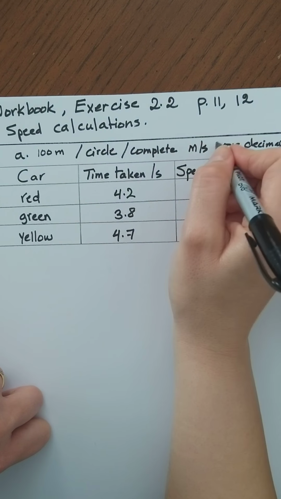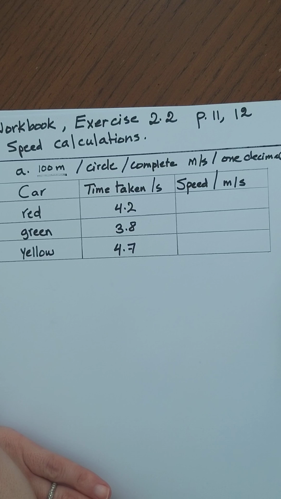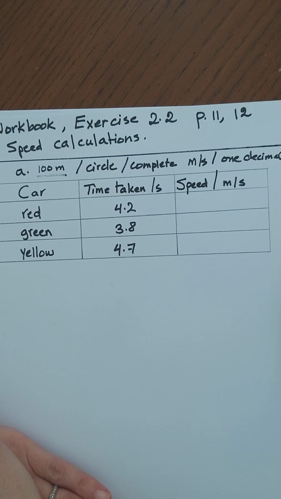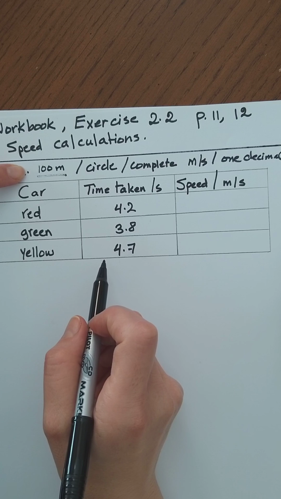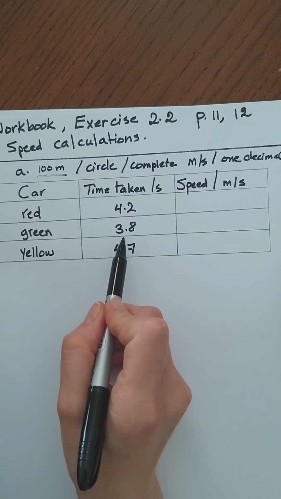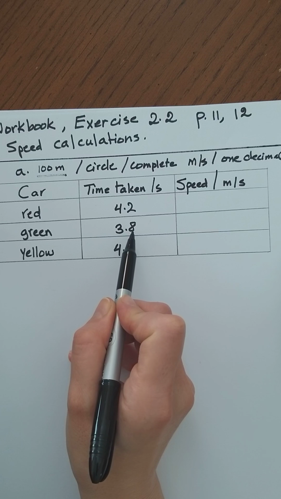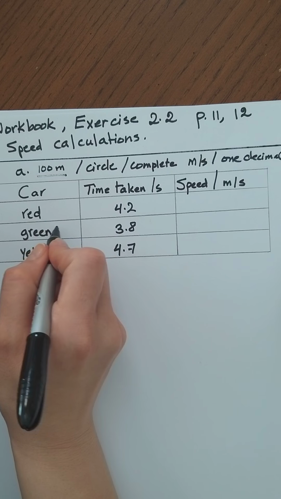The first thing we need to do is to circle the fastest car before doing any calculations. How would we know the fastest car before doing calculations? So this is a fixed distance race, 100 meters. All of the cars are traveling the same distance. The car that will take the longest time would be the slowest, and the car that would take the shortest time to cover the same 100 meters would be the fastest. So the fastest car in this case is the one that's taking 3.8 seconds to travel 100 meters. So it's the green car.